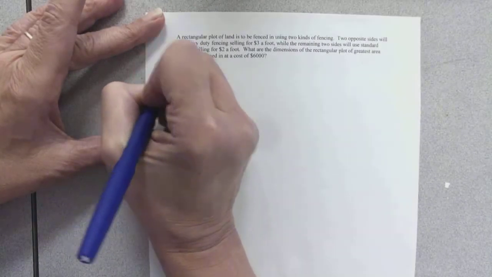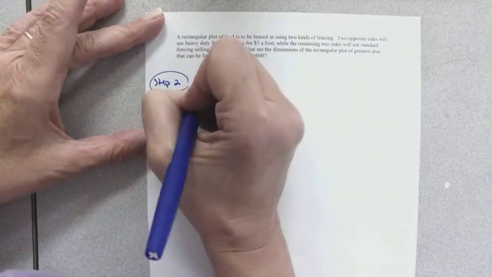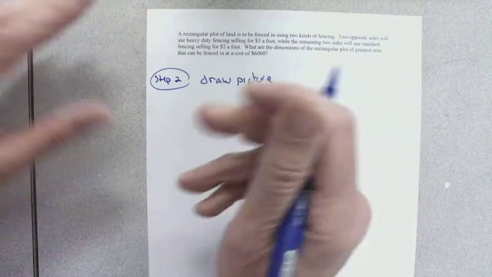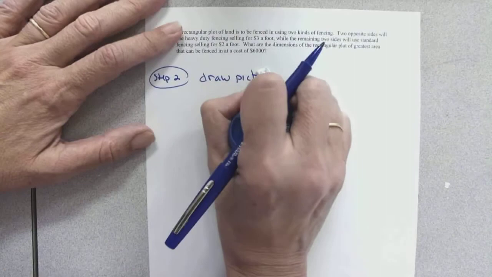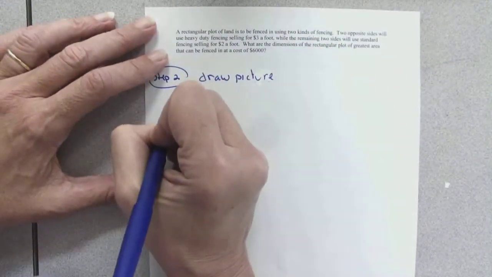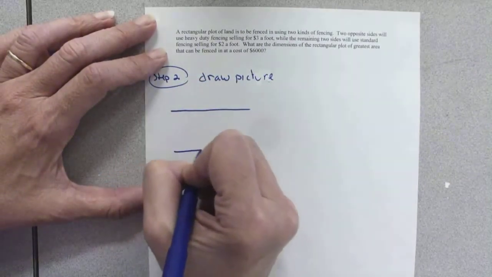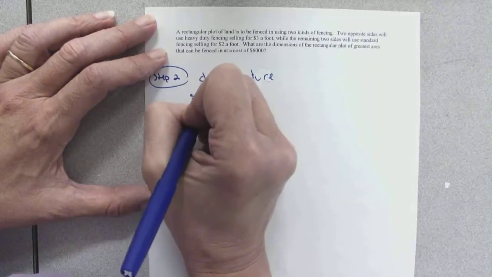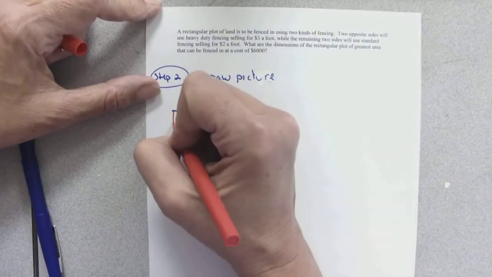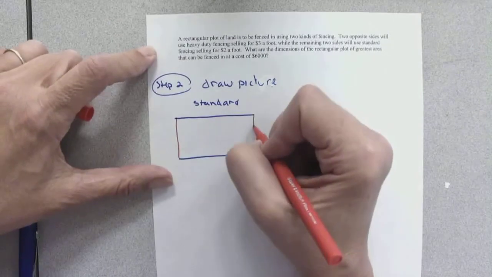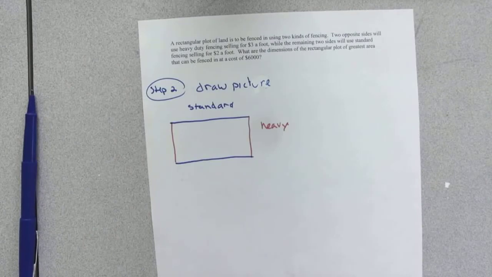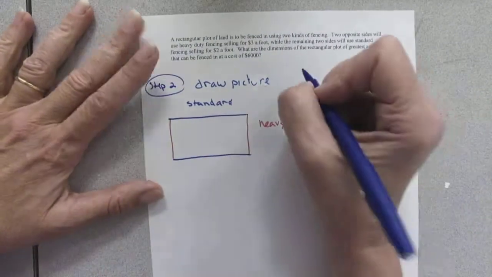So we read the problem. Step 2, draw a picture. A rectangle again. We'll use some color. So in blue we have standard fencing. In red we'll have the heavy-duty fencing. So there's kind of the picture.